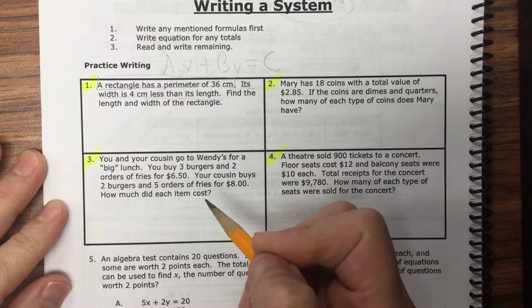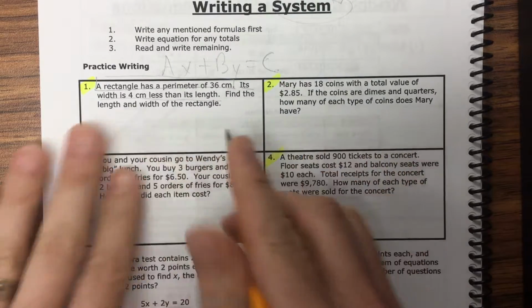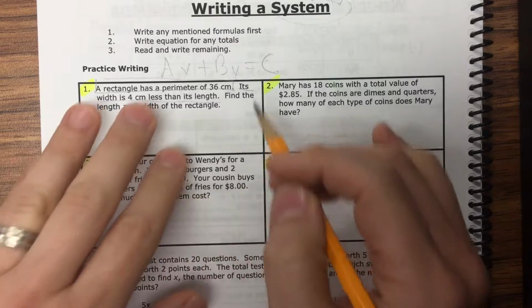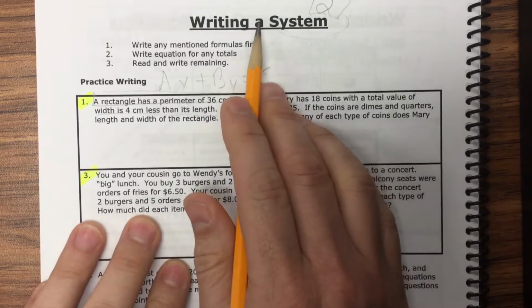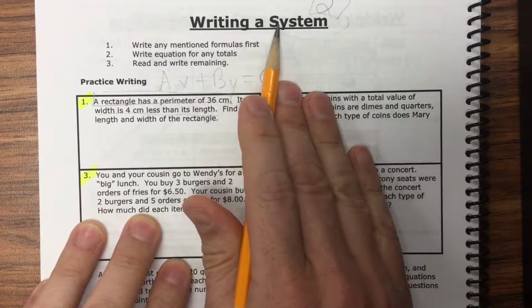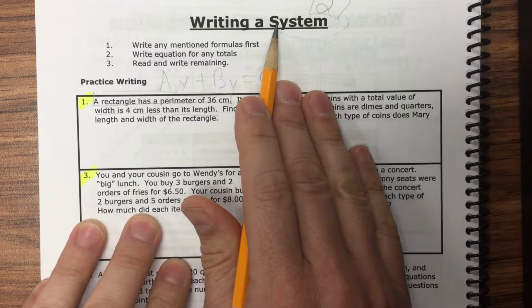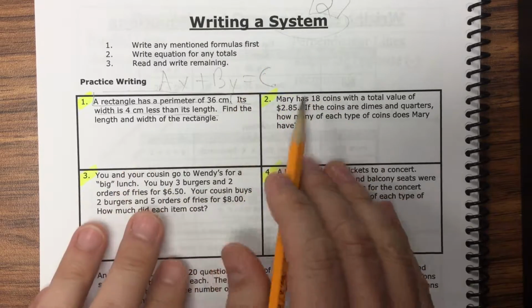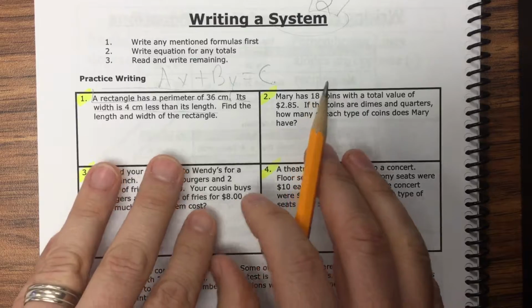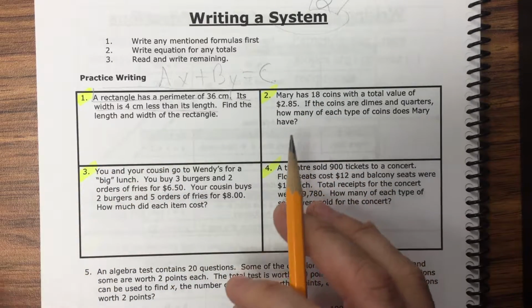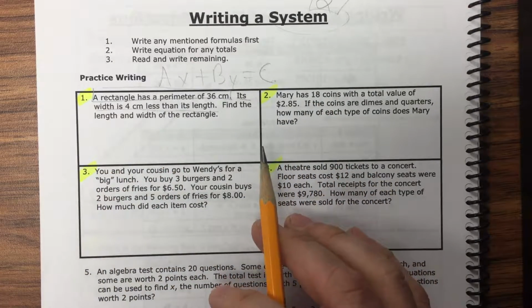Now keep in mind, we're not actually finding the answer in these problems. We're just setting up the 2 equations. On the next video, or one of the next videos, I'm going to show you a super easy way to get the answer. The tricky part is getting the equations. You can get the answer in the calculator once you have the 2 equations.